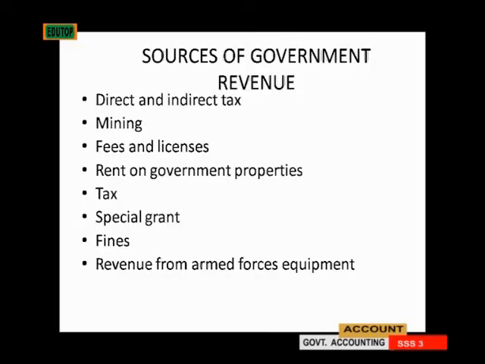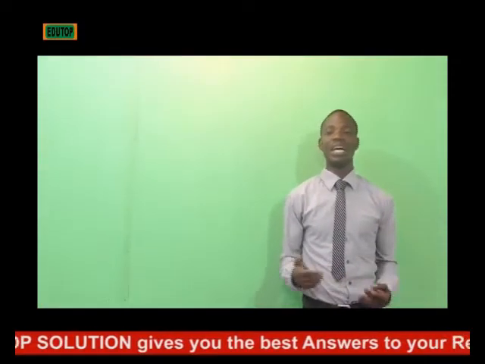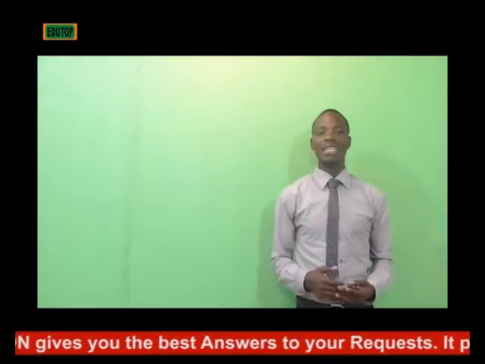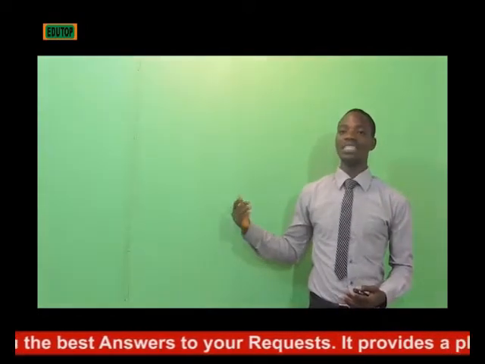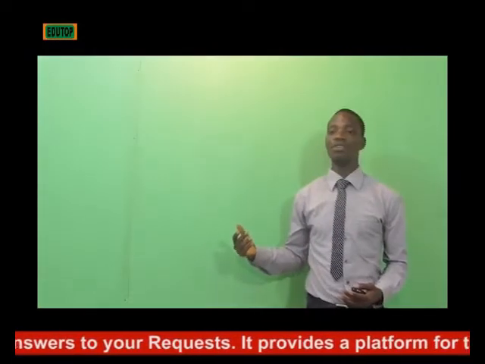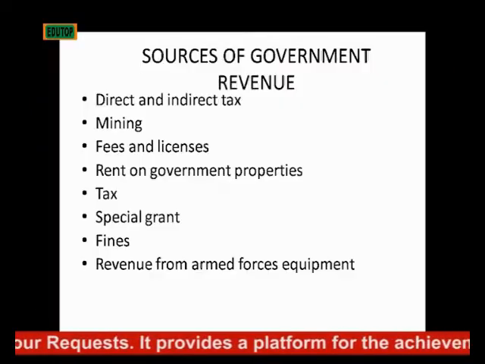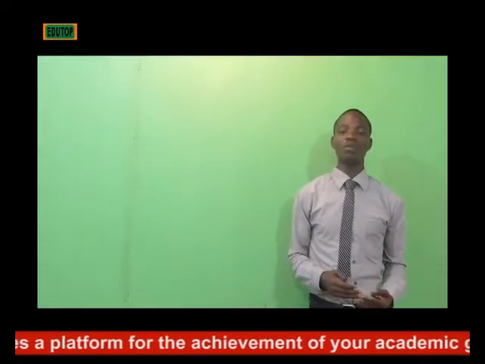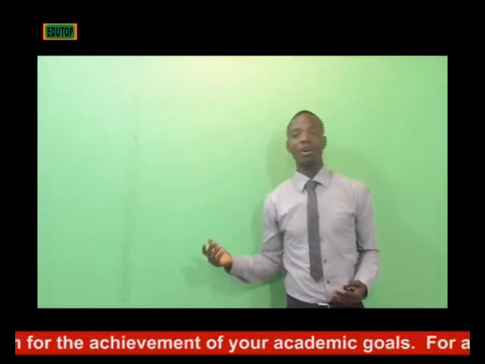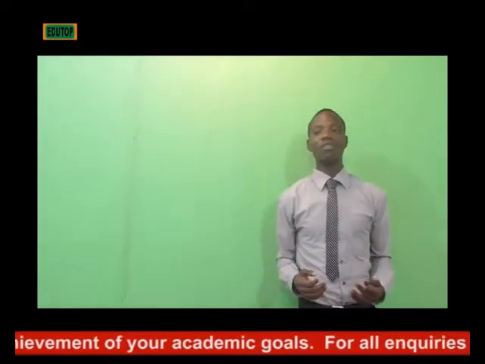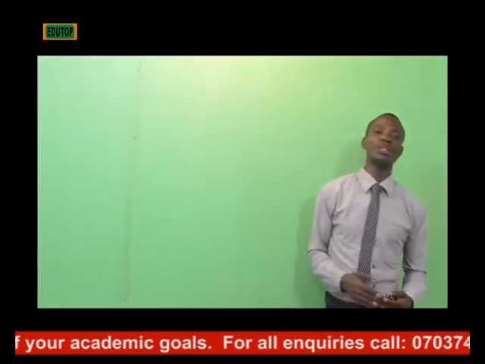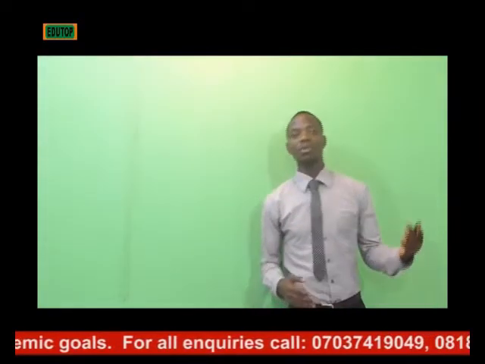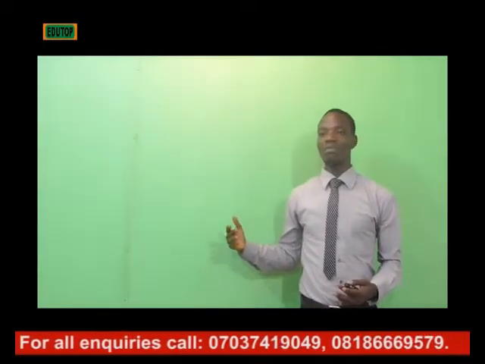Then the next one is mining. Mining in terms of mining of mineral resources like crude oil, gold, minerals, agriculture, and any other thing. So government gets source of revenue from mining. Then we also have fees and license. I mean, motor license, any people that wants to register with the local government. So the government gets fund. They also get revenue from that. Then rent of government properties. There are some properties that are owned by the government, whereby you rent it to the public. So it is also another source of government revenue.